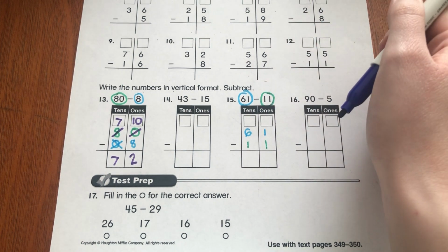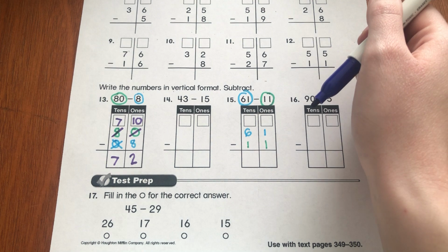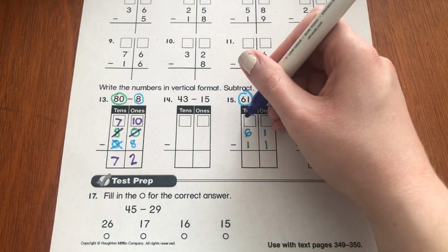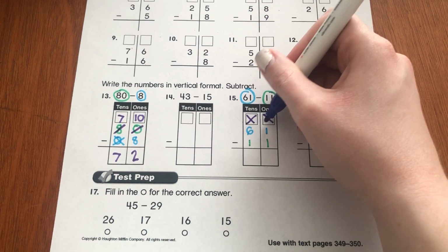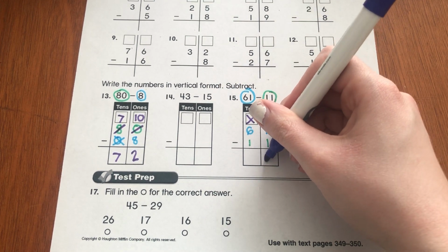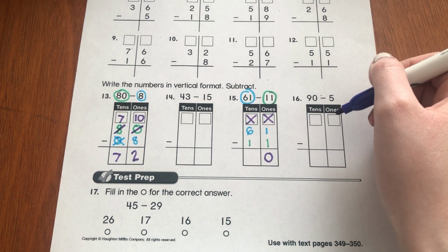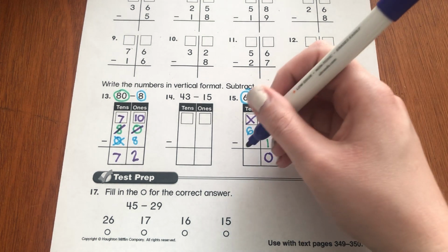1 minus 1, can I do that without regrouping? Yes, I can. So I am going to go ahead and cross out my boxes because I don't need them. 1 minus 1 equals 0. Awesome. And 6 minus 1 equals 5.